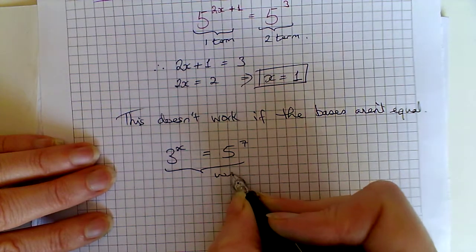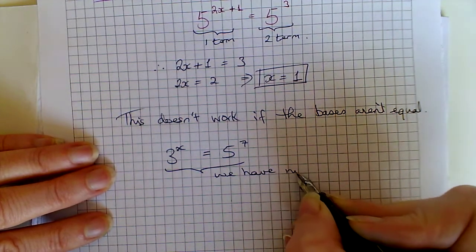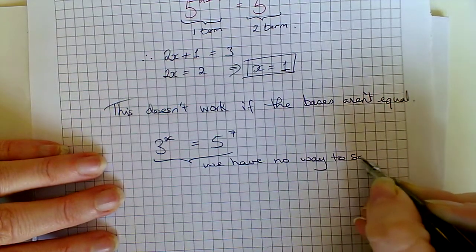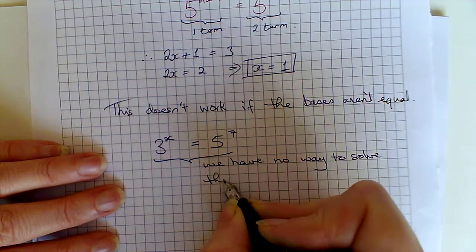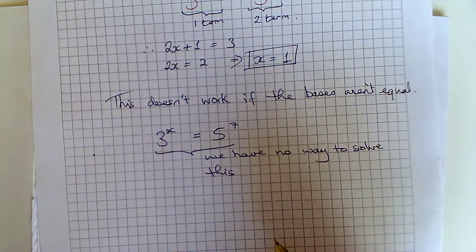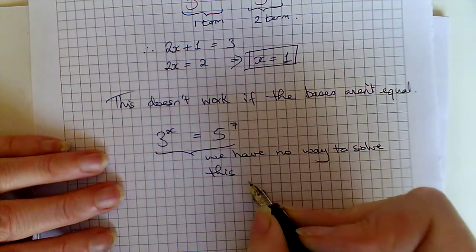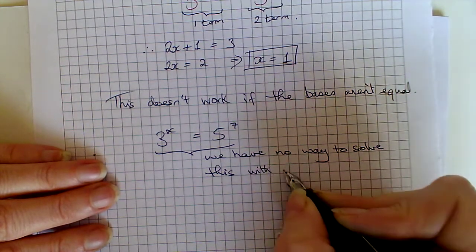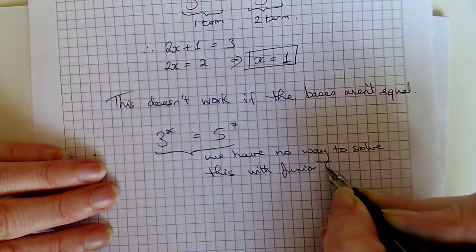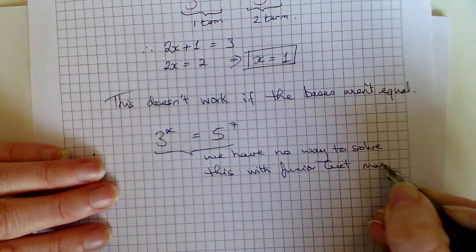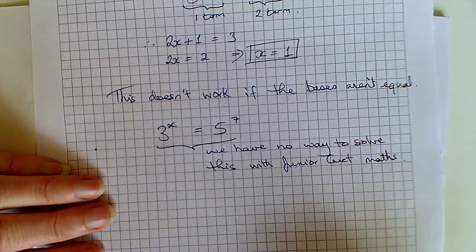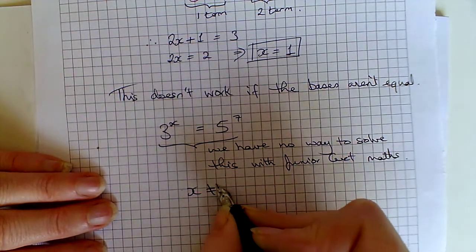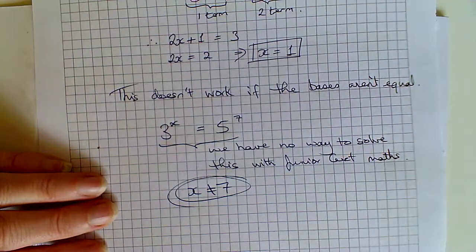So we have no way to solve this with junior cert maths. We can solve this, but we've no way to solve it with junior cert maths. So they can't ask you something like this because the bases aren't equal, okay? So we can't say that x is equal to 7 in this case.